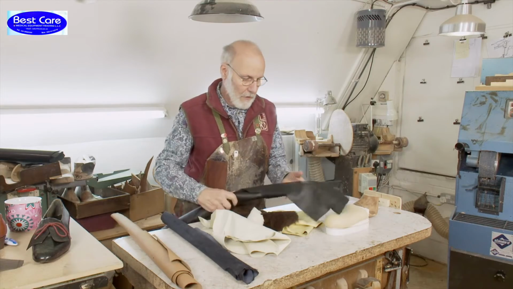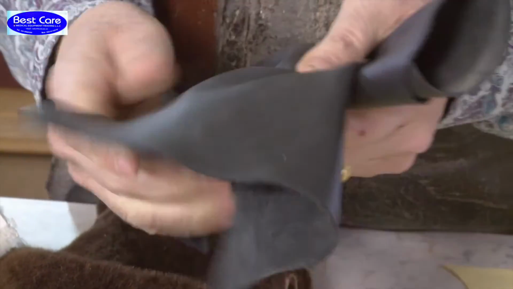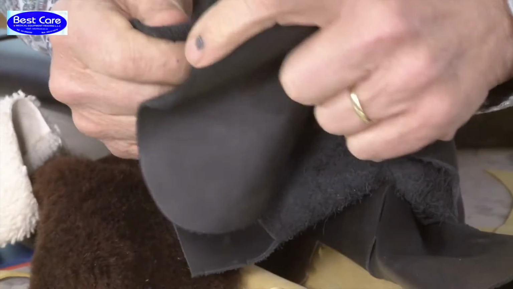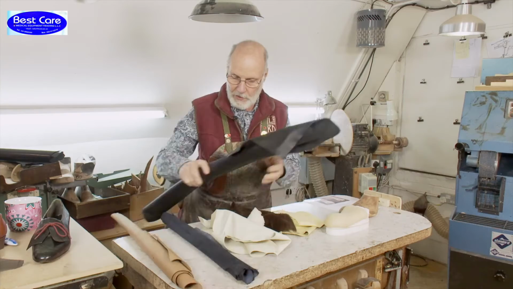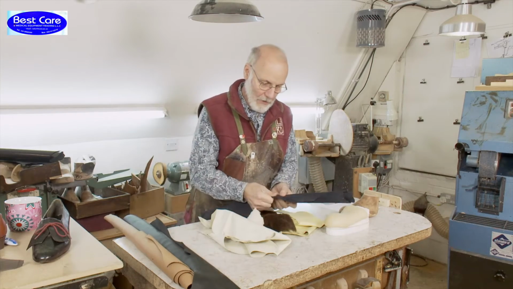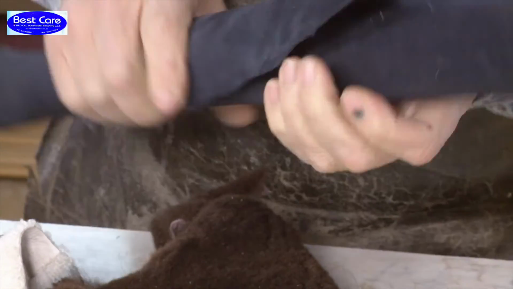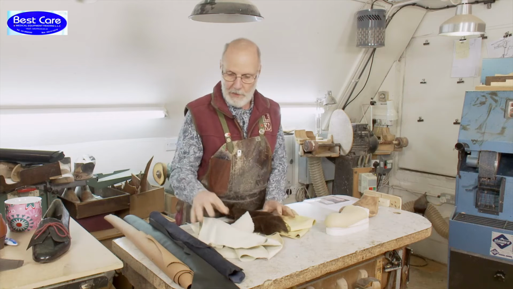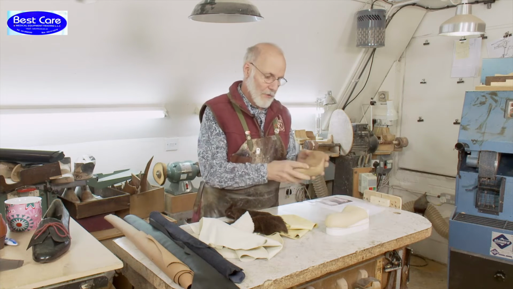Again, the upper leathers have to be soft. This is a drummed softy calf. There are other softer leathers than this, such as the suede kids. Anything that is made to be very, very soft, but at the same time be aware that it has to hold the foot. You don't want the foot sliding around.